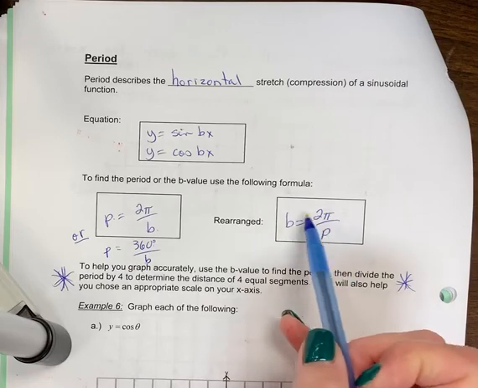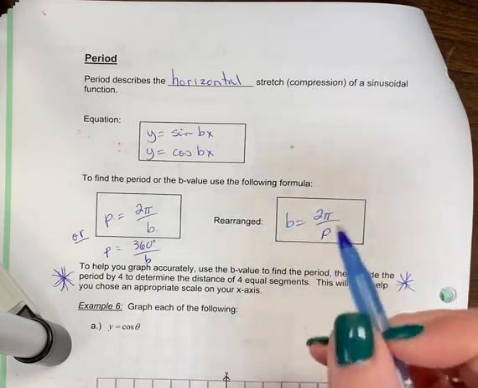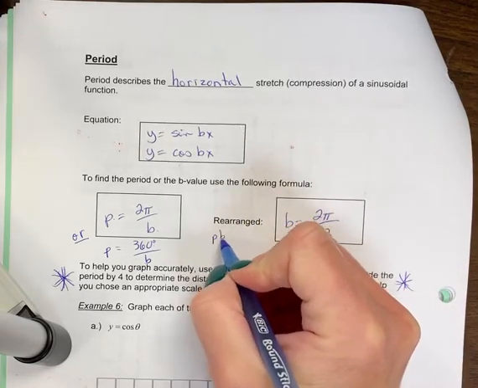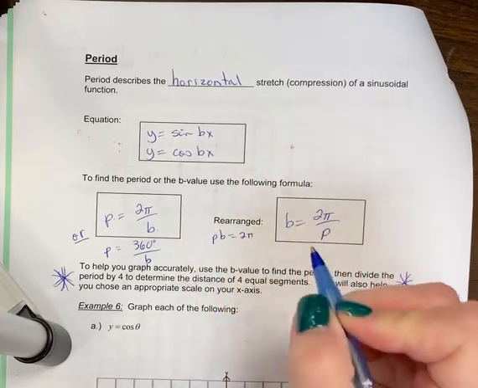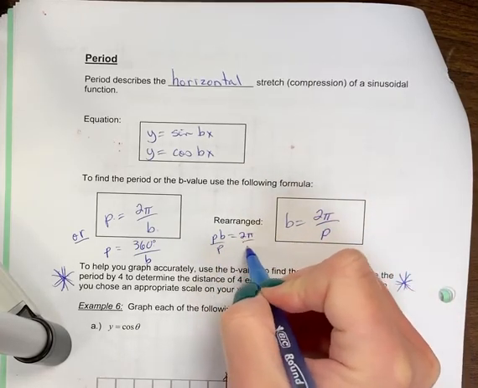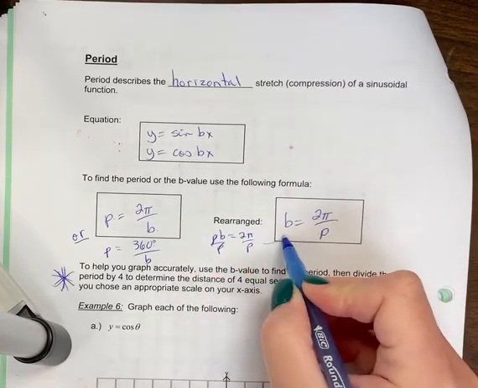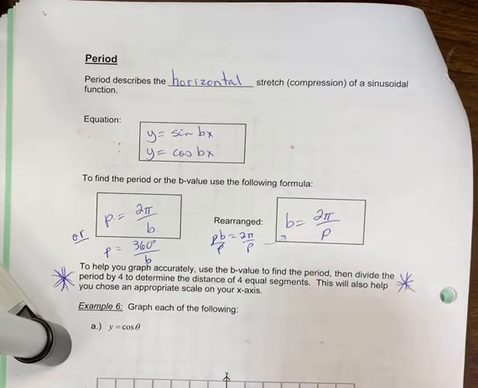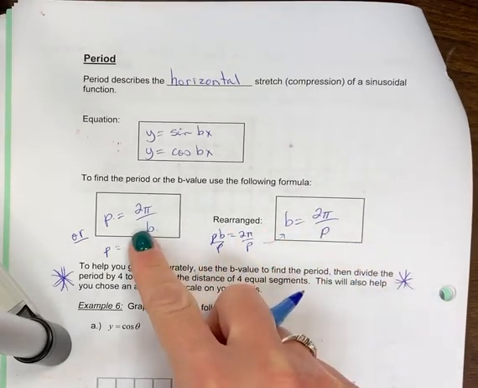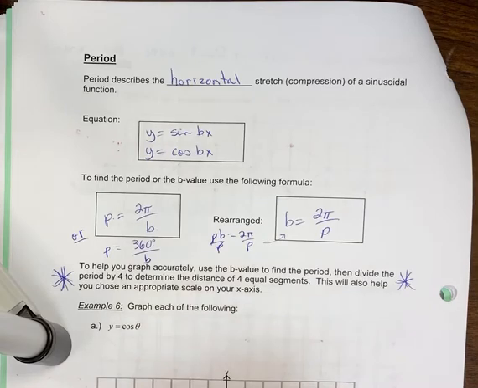If I was to rearrange this formula to solve for b, I would cross multiply to get that, and then to get b by itself, I would divide off the period. So that's where this comes about. We won't use that till we're writing equations. We're going to use just this one because we'll be given the b value in the question.